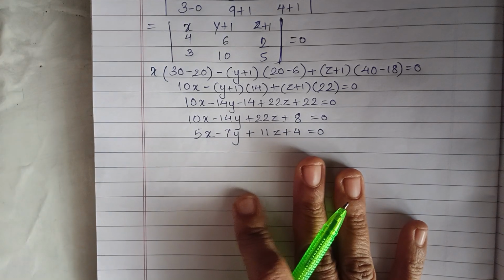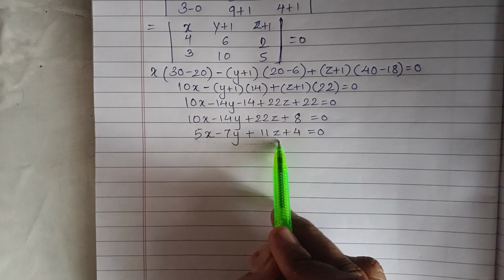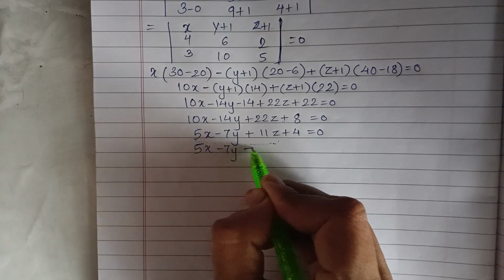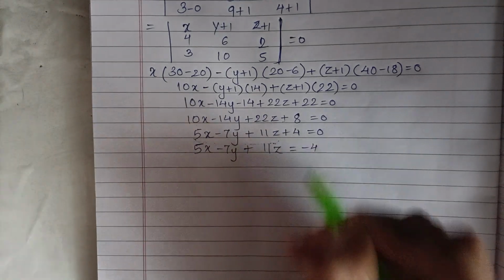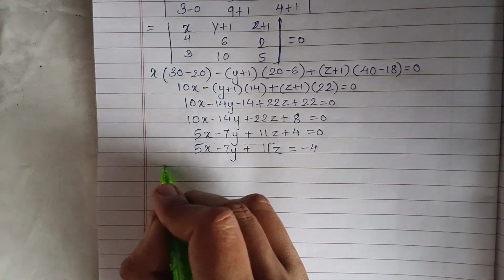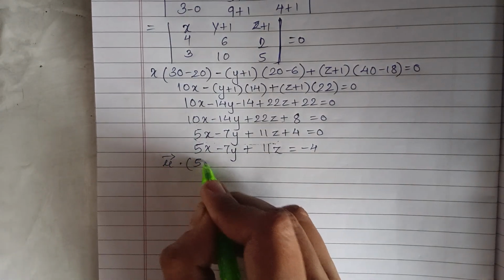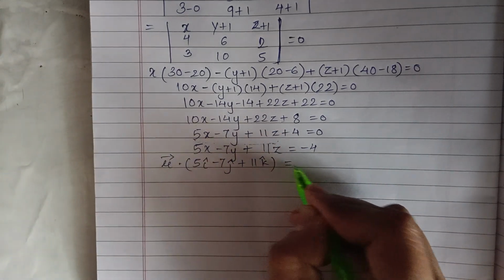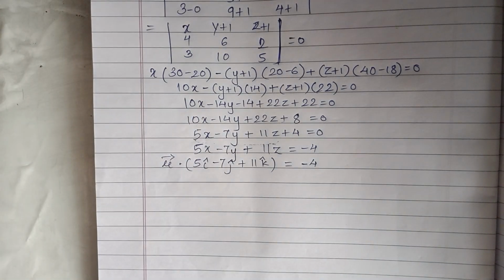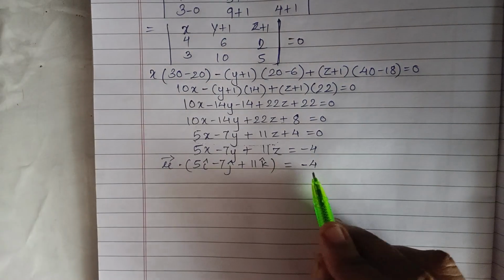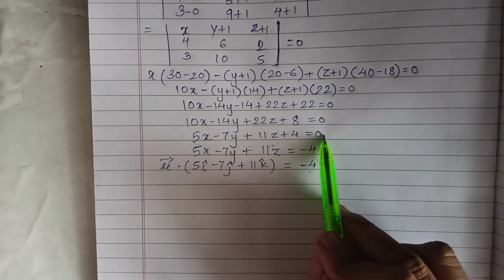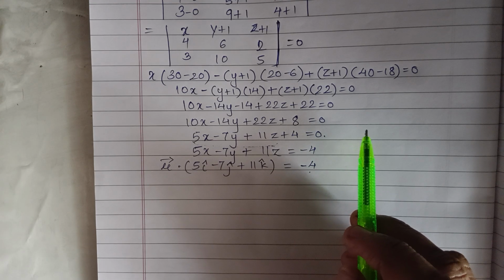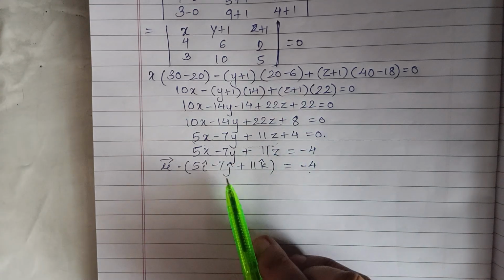What about the vector equation? So this is a normal vector. Okay, so 5x minus 7y plus 11z minus 4. 5i minus 7j plus 11k equal to the distance, minus 4. Okay, so this is the vector equation and this is Cartesian. Next we have to determine whether minus 4 comma 4 comma 4 lies on the plane.